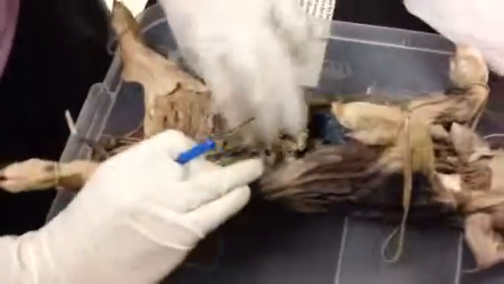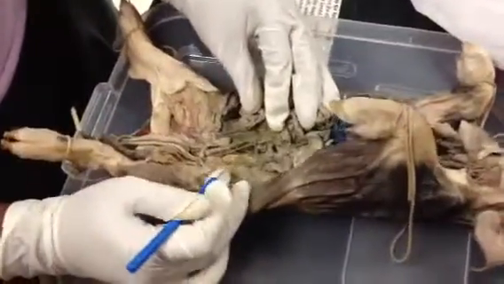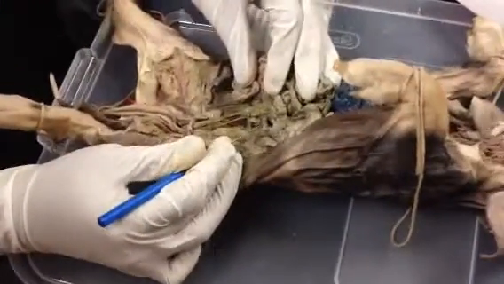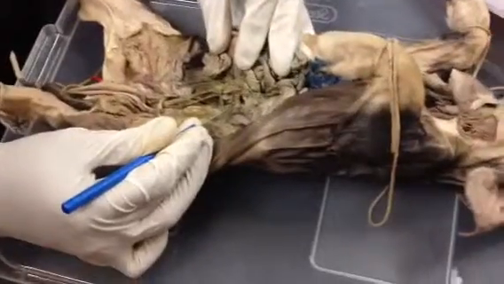All right, so these are the intestines. If we move the intestines over, you'll see that coming from this abdominal aorta, there's a branch going into the intestines. That's going to be the mesenteric artery.